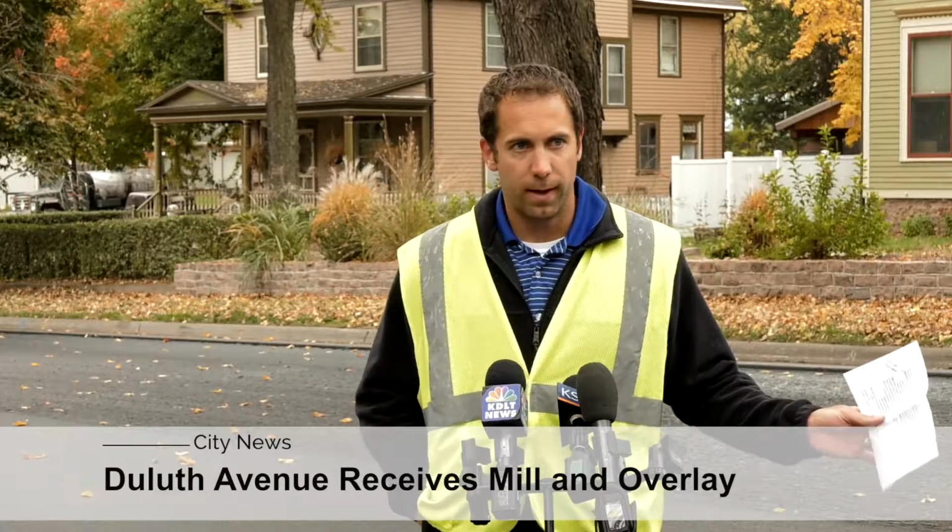This street behind me is Duluth Avenue from 5th Street South to 8th Street South. This is a mill and overlay project, and this is a very good example of the right maintenance at the right time. This street is comprised of two segments that are two of the three lowest rated segments in the city of Sioux Falls. But that being said, the structural stability of this street is actually really good. So we have an opportunity to do a mill and overlay project, which is a cost-effective way to rehab this street and have it be in like-new condition again, but at a lesser cost than the complete reconstruction of the street.